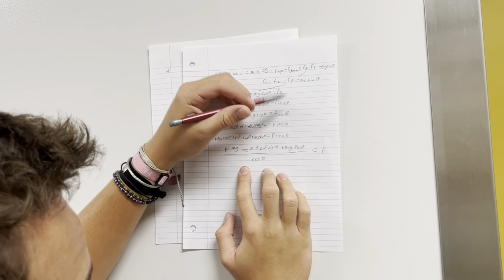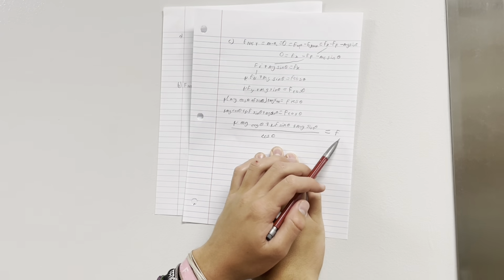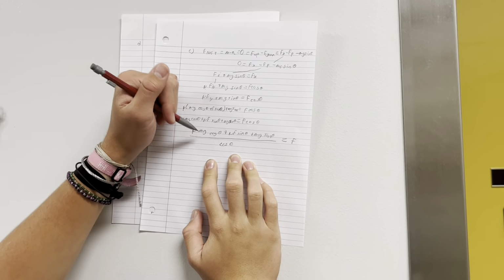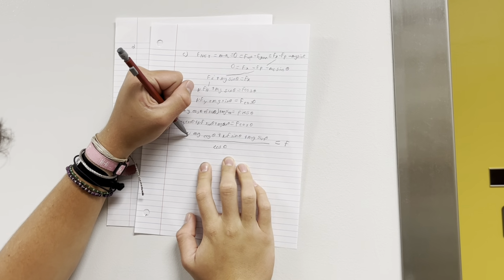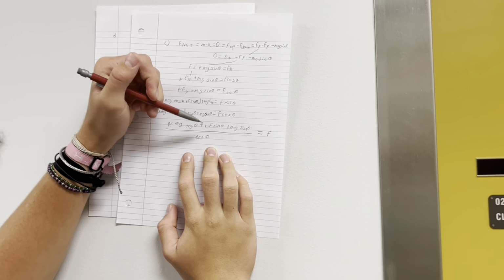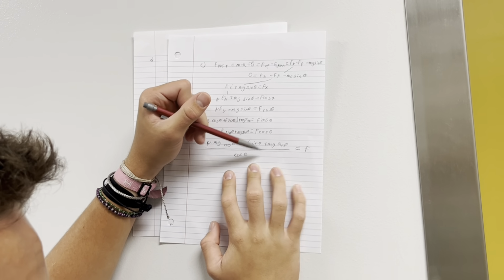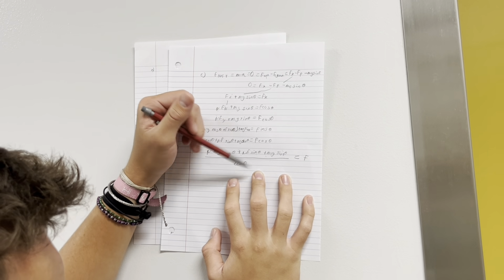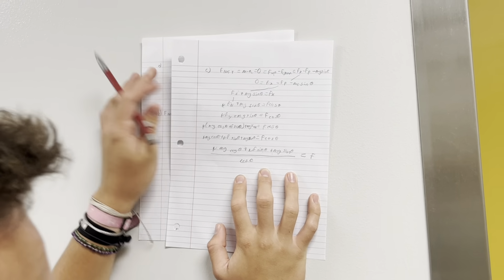And finally, we bring this all together again. If we want to find the force, divide it by cosine. So the final equation is coefficient of friction times mg cosine theta plus the coefficient of friction, F sine theta, plus mg sine theta, all over cosine theta equals F. And we're done.